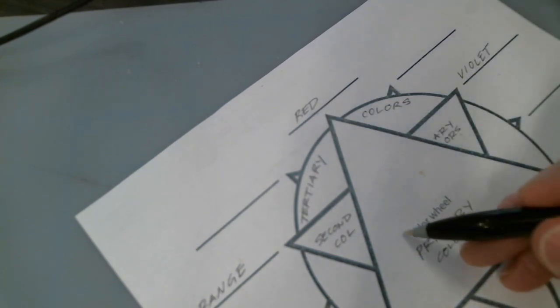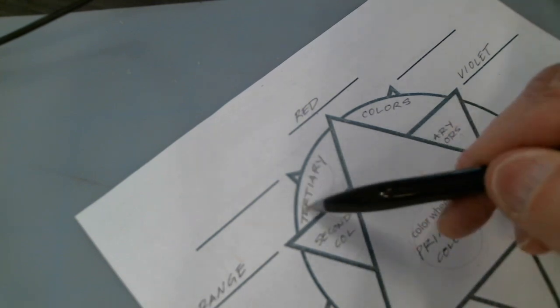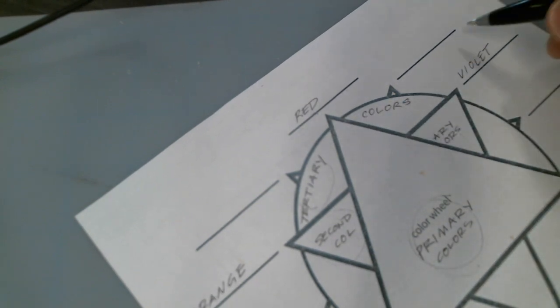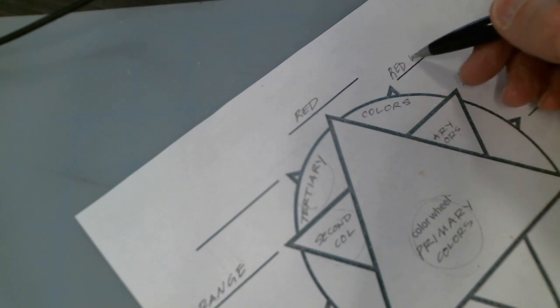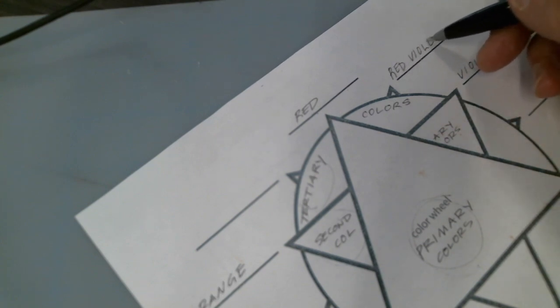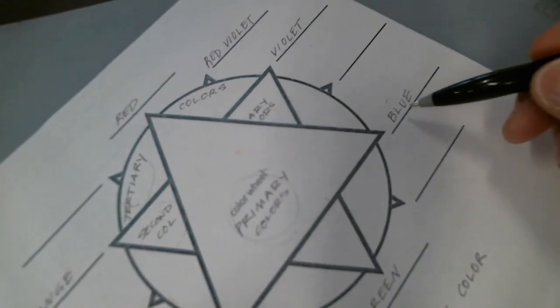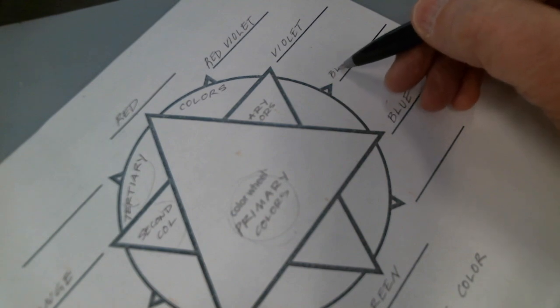So you have the first here going into the second, into the third. So the color is traditionally called red-violet. And as you come down to this one, blue and violet, so it's going to be blue-violet.